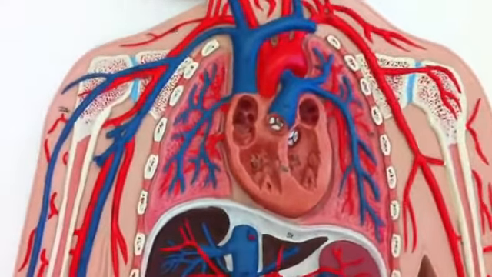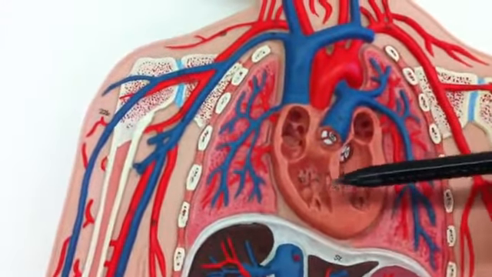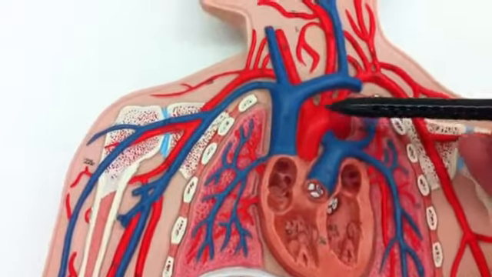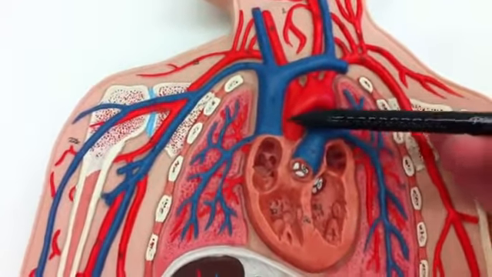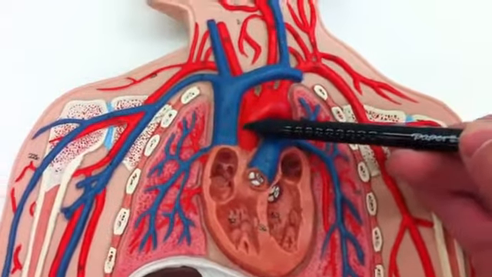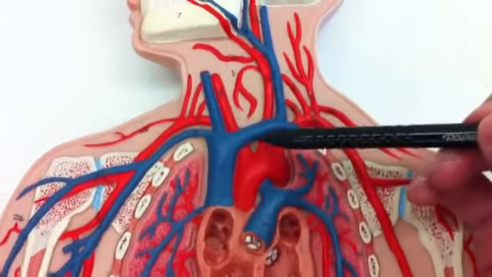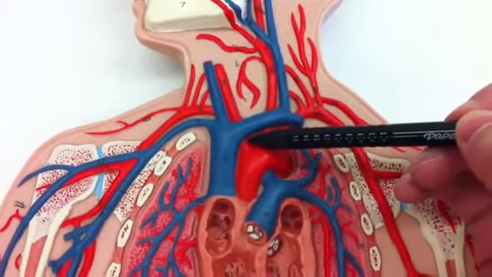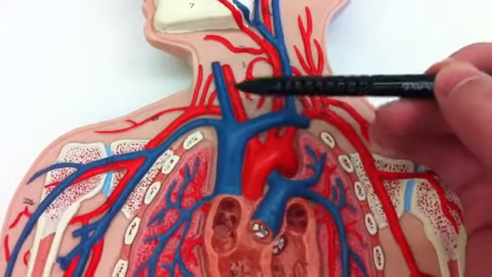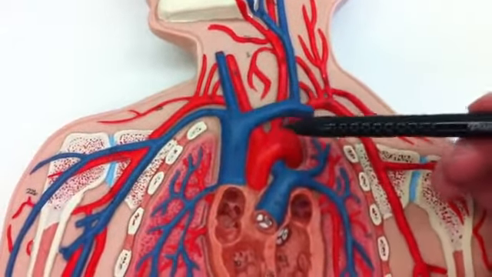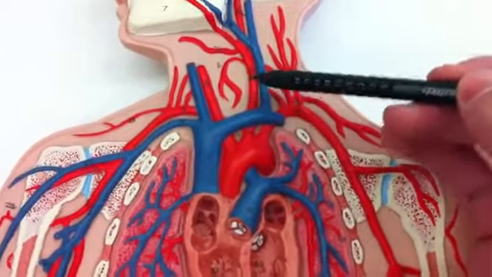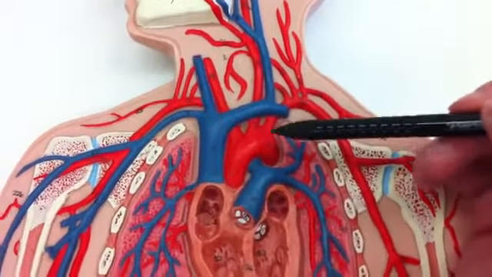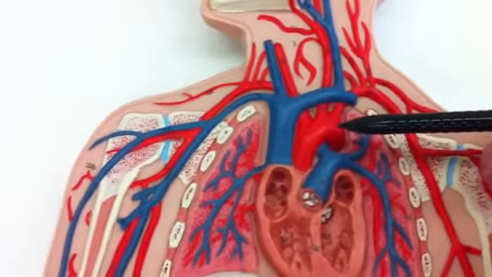Okay, so we have the pancake man. We start here at the heart. The left ventricle will push out here to the ascending aorta. Ascending aorta will have the coronaries, which will serve the heart. And then you have the brachiocephalic trunk, which will have the right common carotid and the right subclavian. The left subclavian and the left common carotid each have their own direct connections to the aorta.